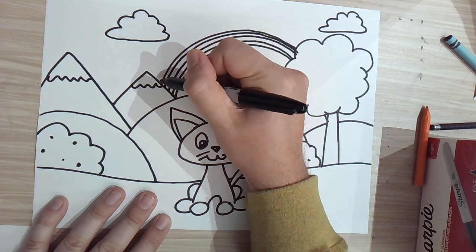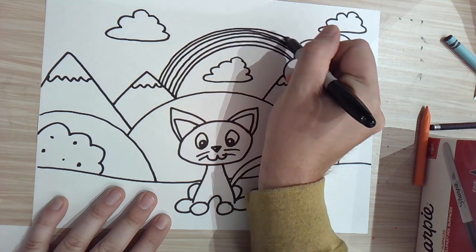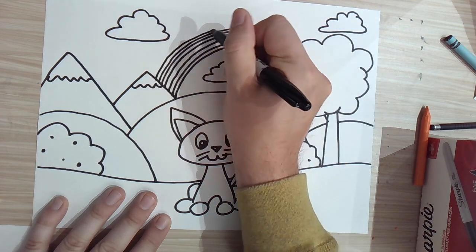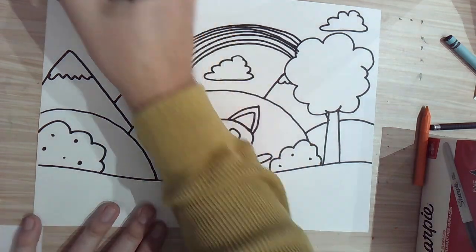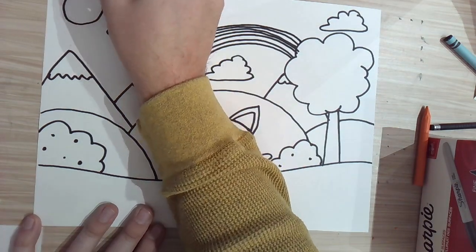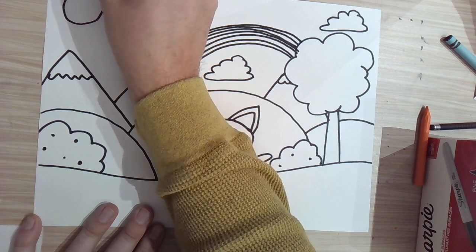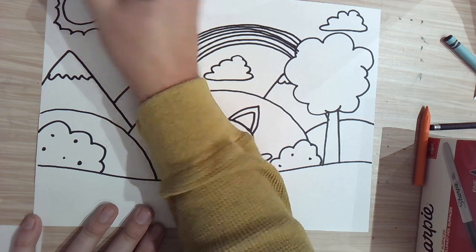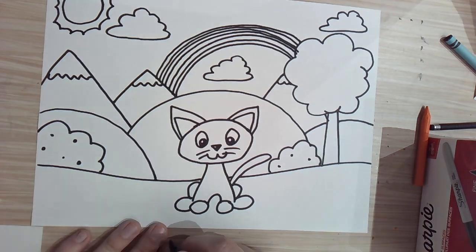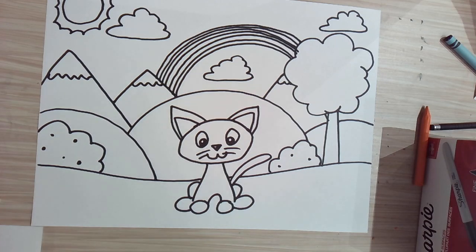One, two, three, four, five, six colors at least. Lots of colors in the rainbow. You could put a sun or a moon or both. And I think this looks pretty cool. So I'm going to stop here, and I'm going to be adding textures and colors in a moment. So I'll see you in a second.